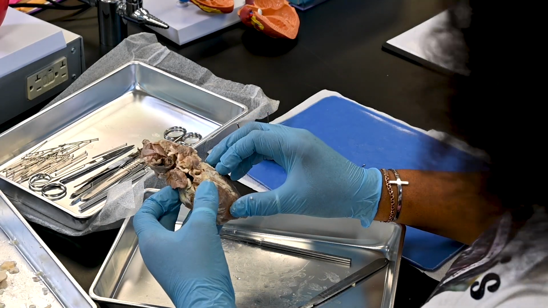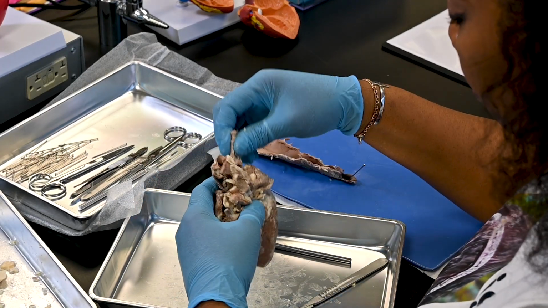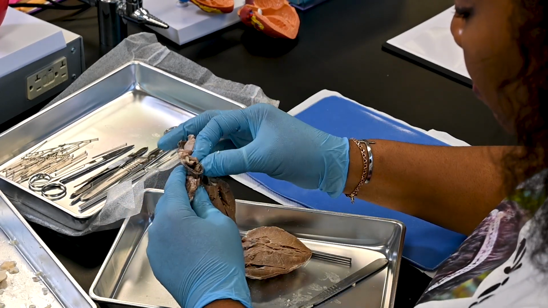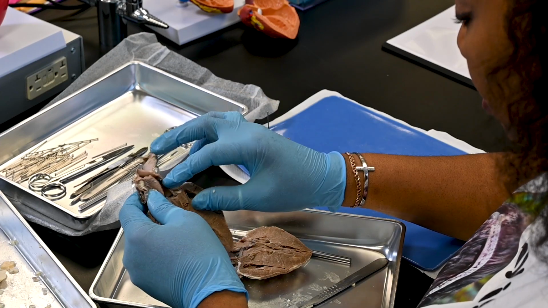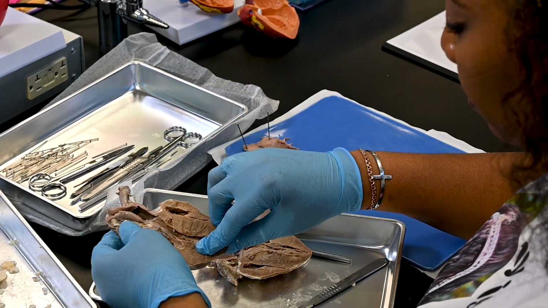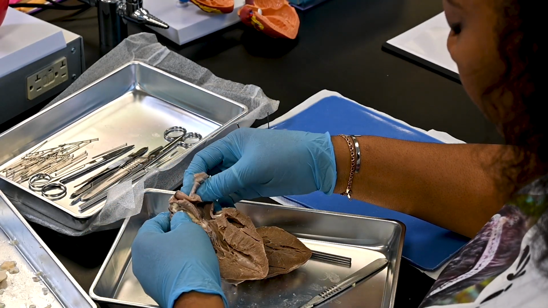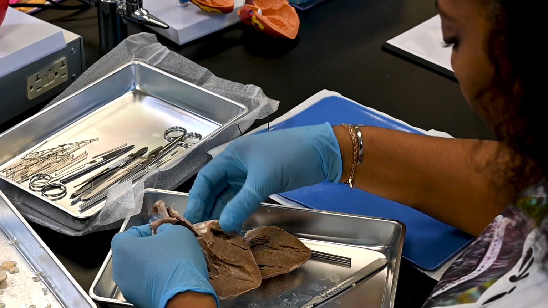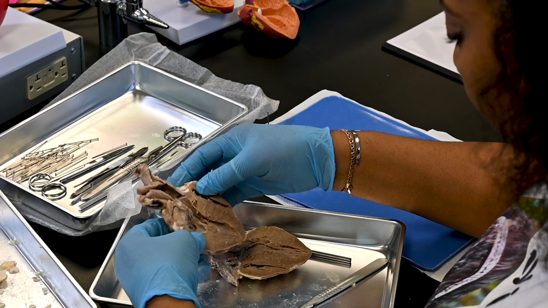Identify the superior and inferior vena cava entering the right atrium. Because of the way the heart is trimmed, the pulmonary veins and superior vena cava may be very short or missing.